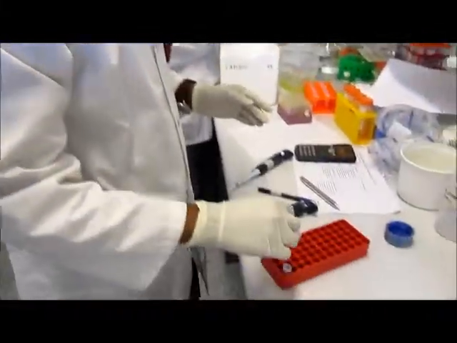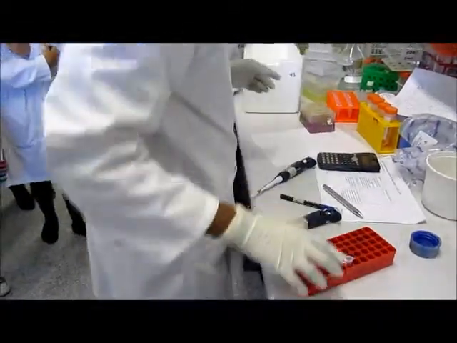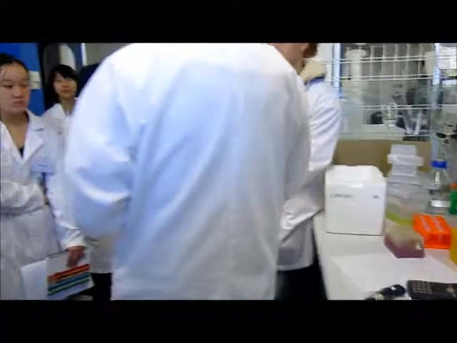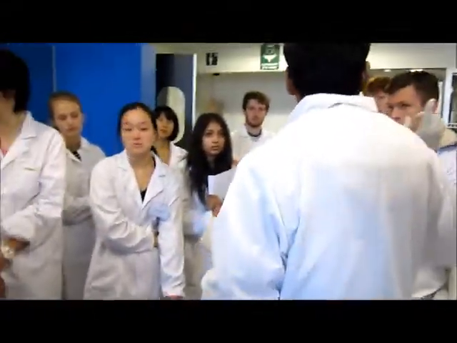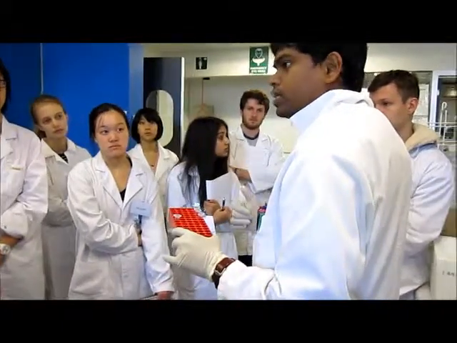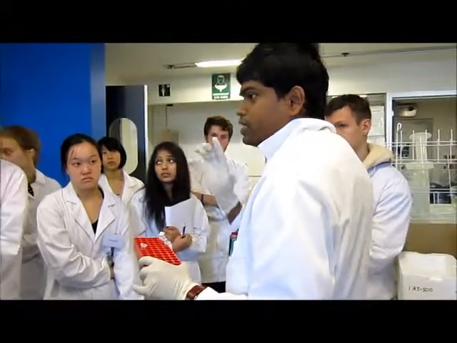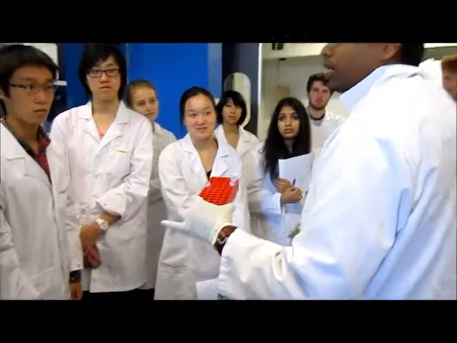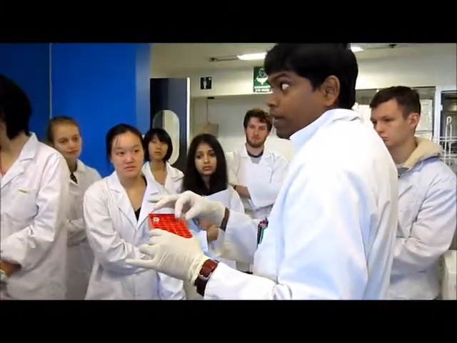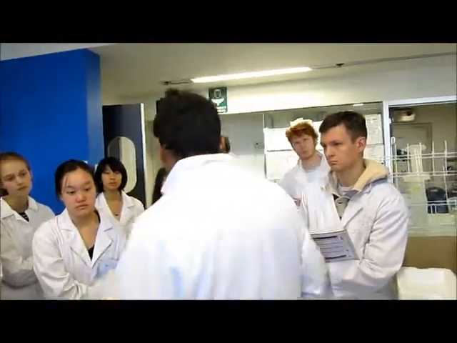Now we'll just spin them. I'll just spin and then leave them. What you can do is put them into the heat block and set the temperature at 37. Otherwise, what I usually do is put them into the 37 incubator and just let them digest right there. The whole tube goes inside, and it's actually not a bad idea, because then everything is at 37, not only the bottom part of your tubes.